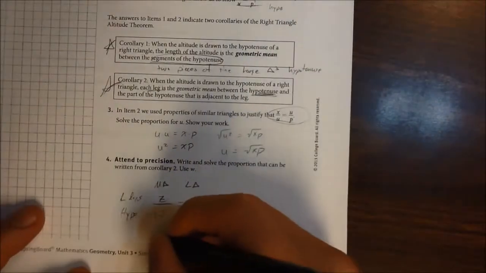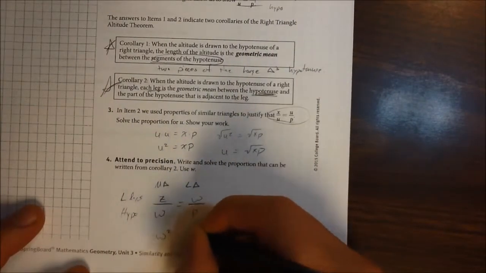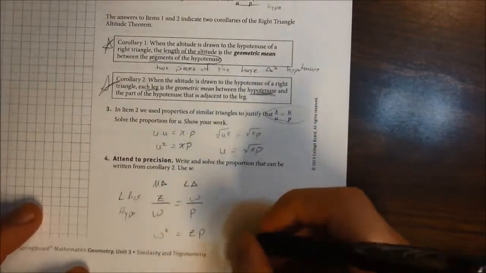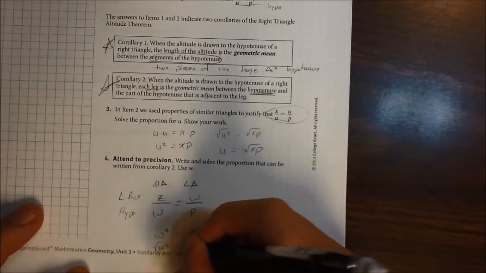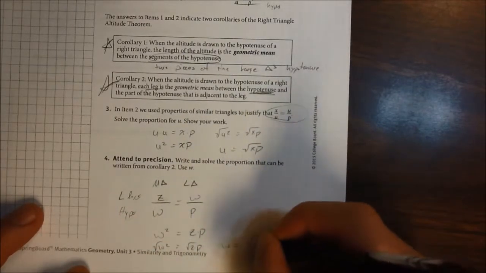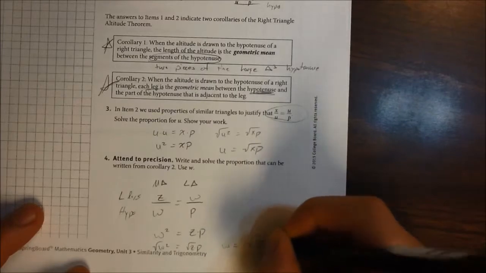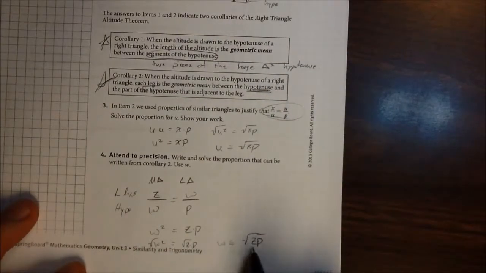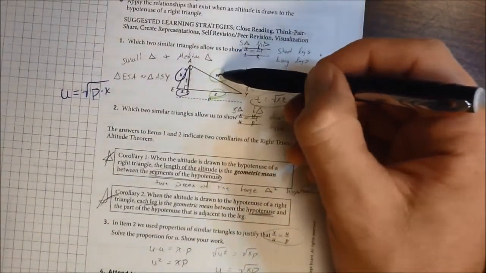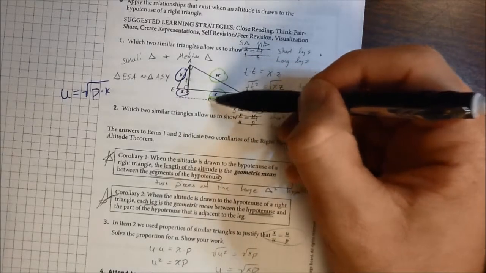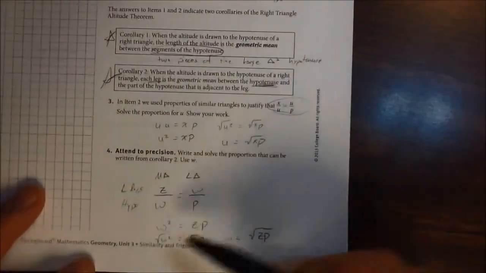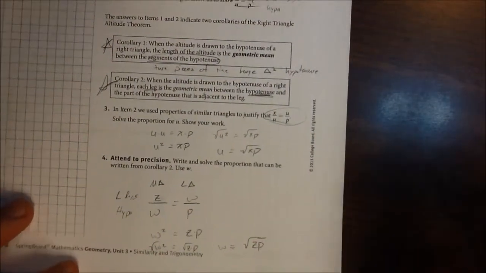That's it. When I take the cross product, I get that W squared is equal to Z times P. When I take the square root on both sides, I get that W is equal to the square root of Z times P, meaning W is the geometric mean of Z and P, like I just said. This leg is the geometric mean between these two values, the entire hypotenuse and the portion of the hypotenuse that that leg is adjacent to. And this is the proportion that showed us that.